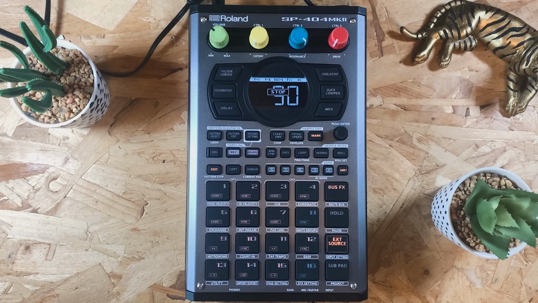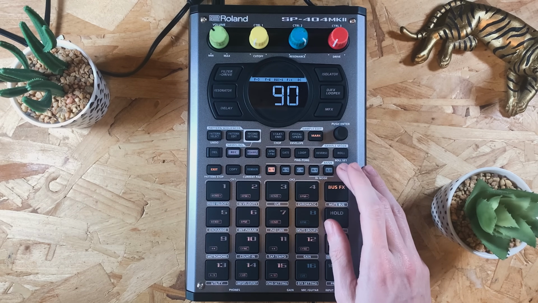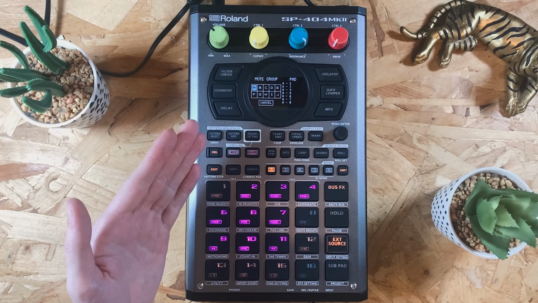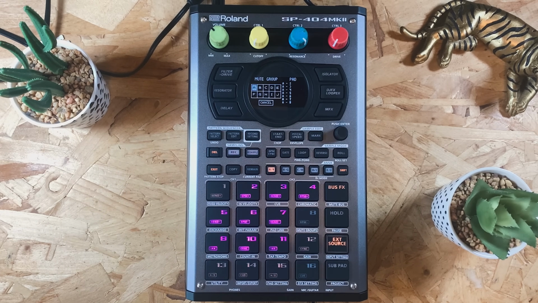So you really get the idea of that. It's super easy to cut stuff up. It's super easy to get things into these mute groups. You just have to do shift and mute group. So when you go into the mute group area, you've got 10 possible mute groups. And inside each of those mute groups, you can have a total of 16 pads. So you're never going to struggle to get the desired results that you want from these mute groups thanks to this.